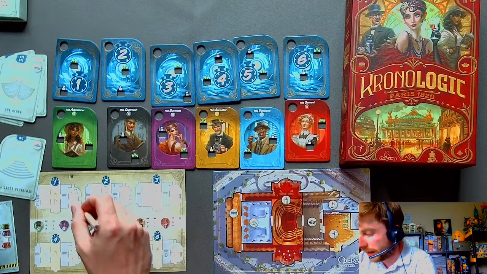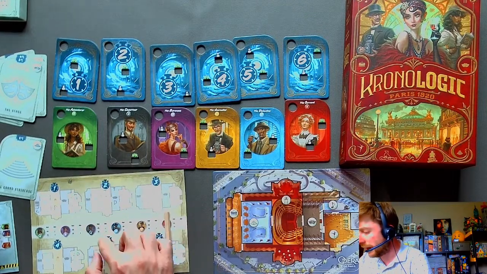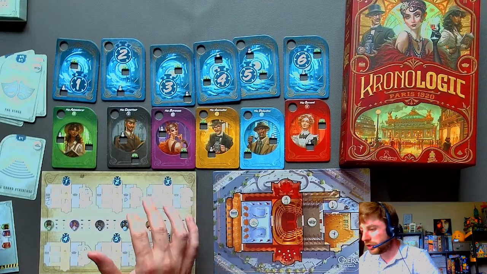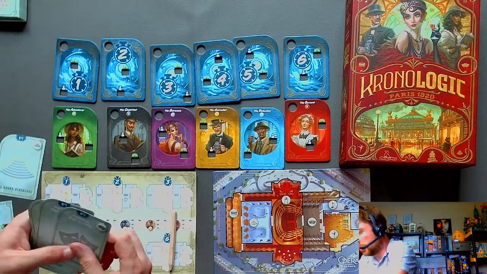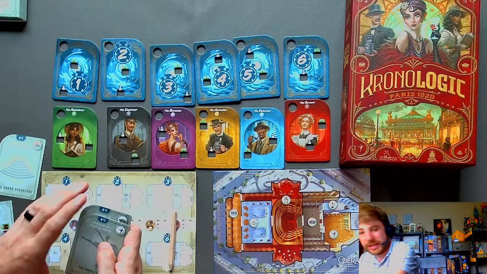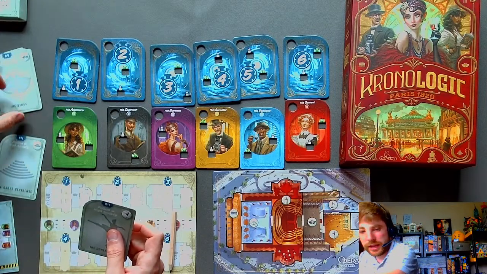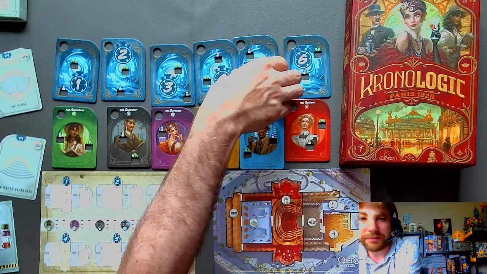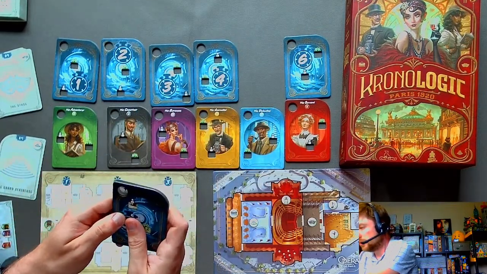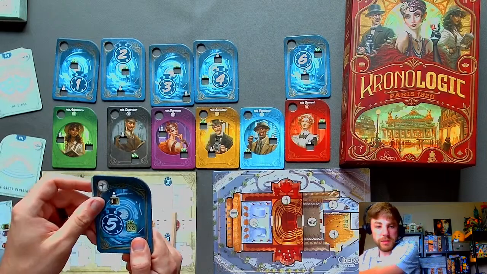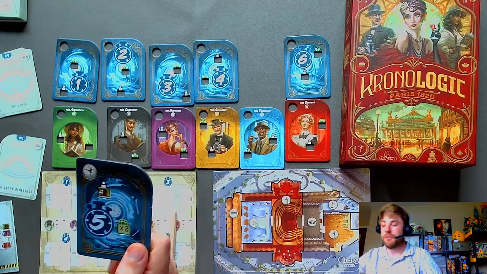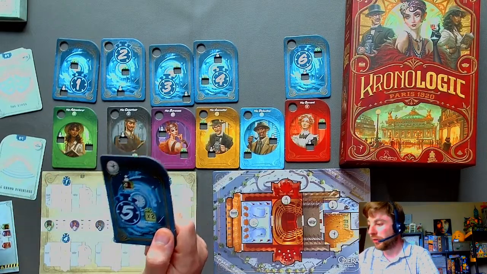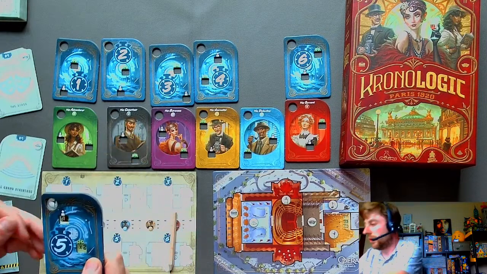So on turn 5, or time 5, I think we're going to check that room. We're going to check the dance hall here, and we are going to see how many people were in the dance hall at the 5th time period. So we know that there are 2 people in the dance hall at the 5th time period, and that the adventurer is one of them.